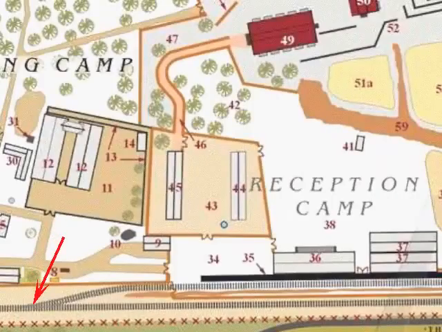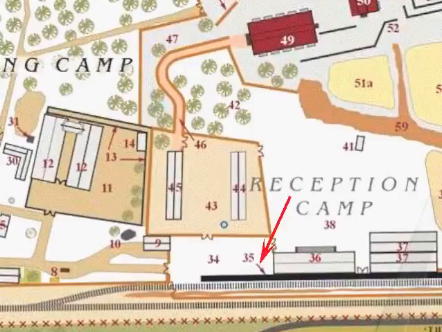Let's look at a map rather than a model. The main train track line was right here. The train to Treblinka would pull in onto these rails, and the people would get out right here. They would walk along here. That sign I pointed out would have been about right here on the map. So they'd come into this area, this courtyard, and then they would walk through this gate in the fence.